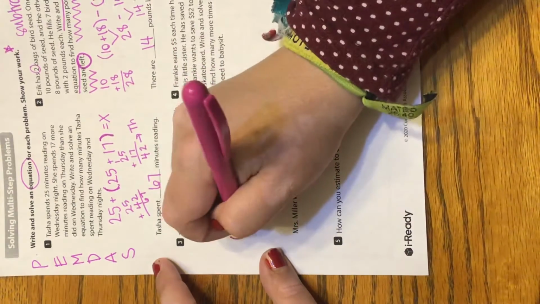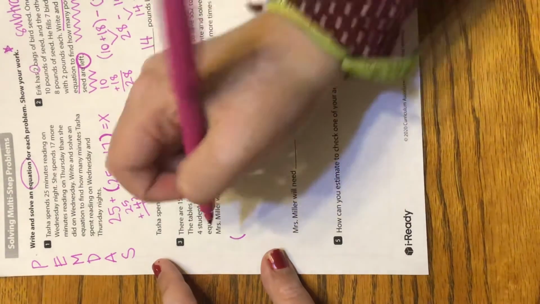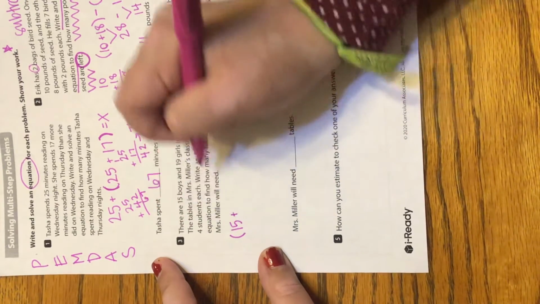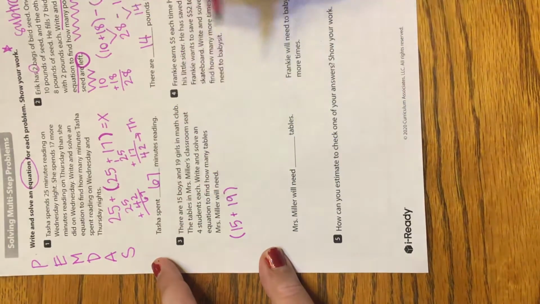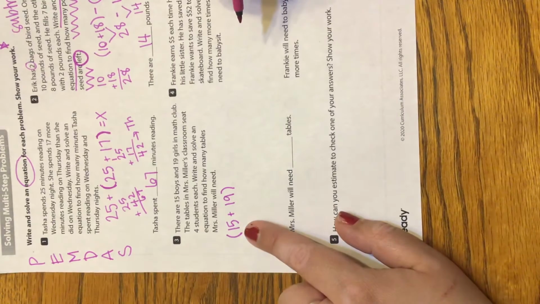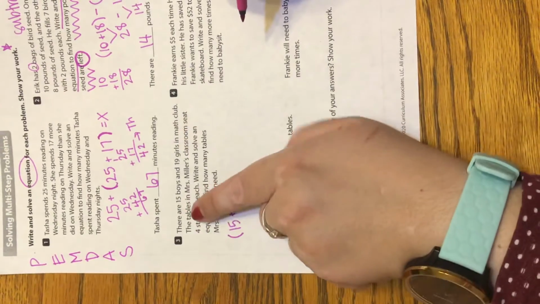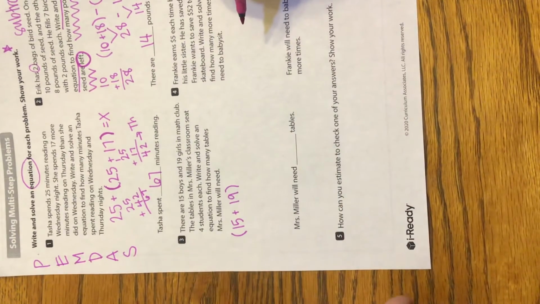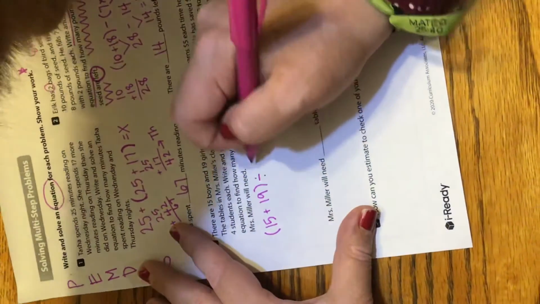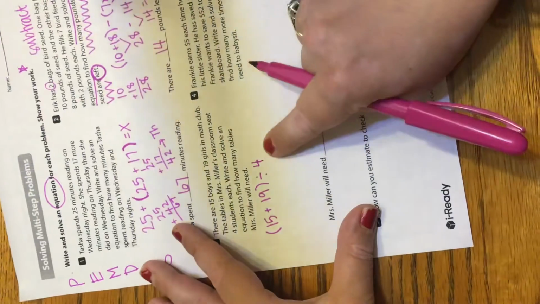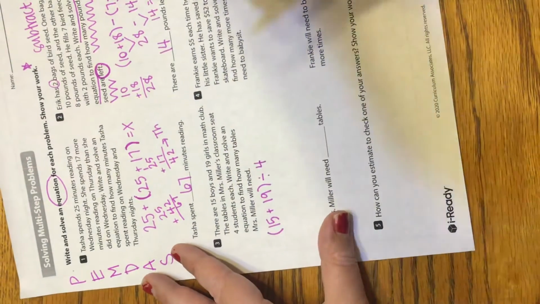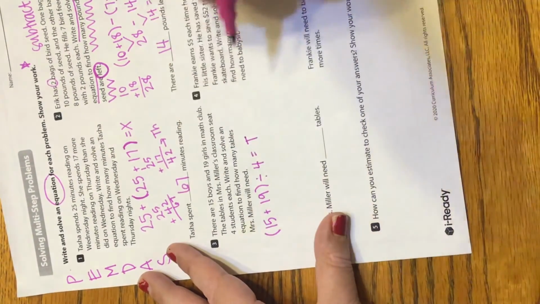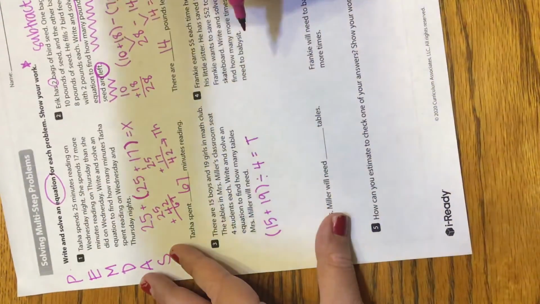So because we're going to need to add first, I'm putting parentheses, 15 boys plus 19 girls. That's going to give us the total. And then it says the tables in Mrs. Miller's classroom seat 4 students each. Each table is going to hold 4 students. So we're going to divide into groups, and we need to divide into groups of 4. So we take our total and divide them by 4 to find out how many tables, T, are needed.